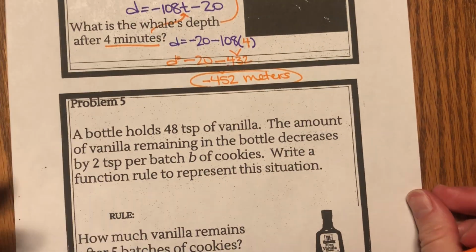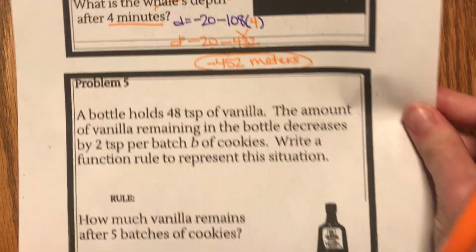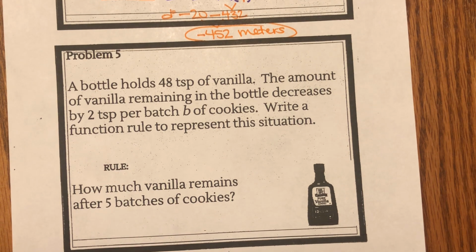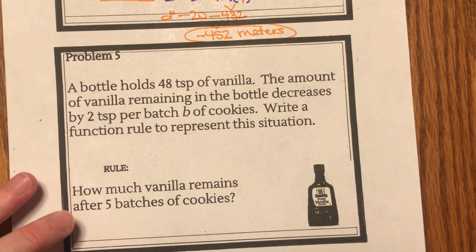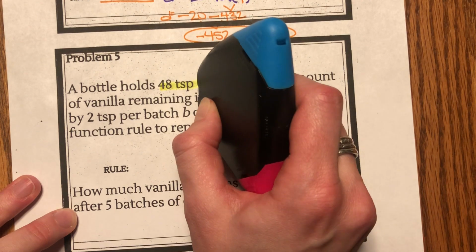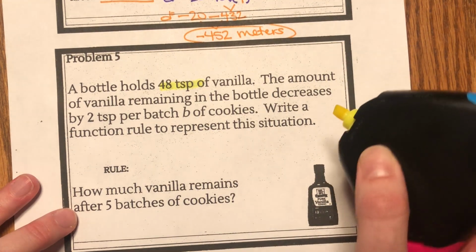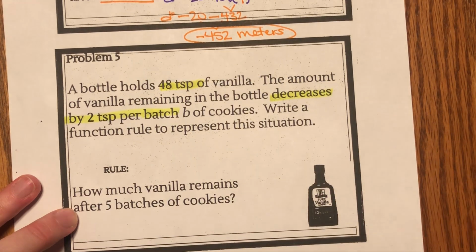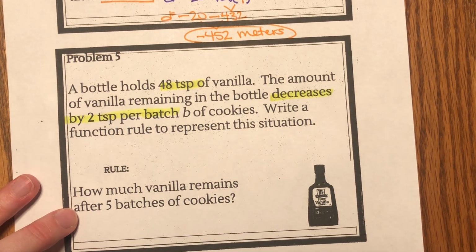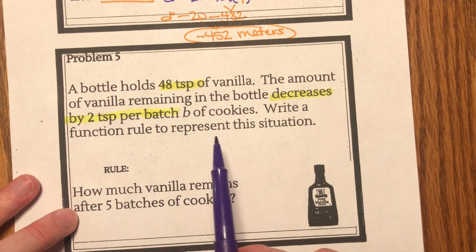Number 5. A bottle holds 48 teaspoons of vanilla. The amount of vanilla remaining in the bottle decreases by 2 teaspoons per batch of cookies. Write a function rule. All right, so important information, 48 teaspoons, and it is decreasing by 2 teaspoons per batch. So writing a function rule here to represent the situation.